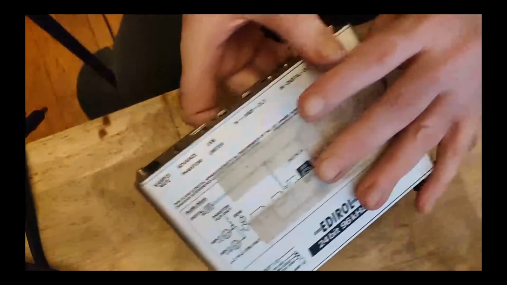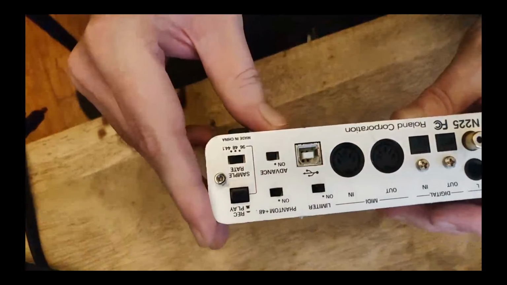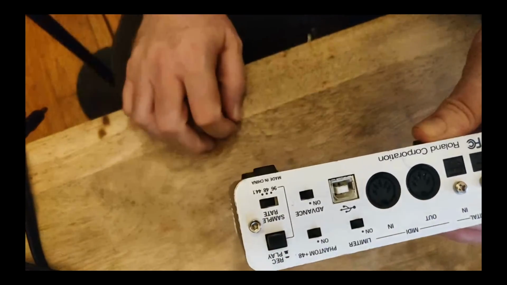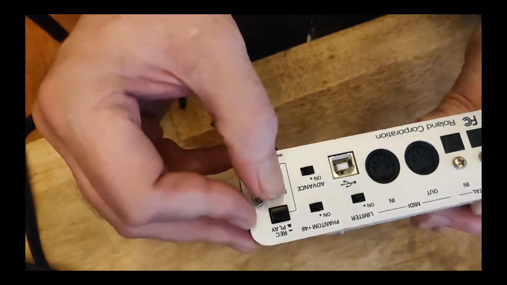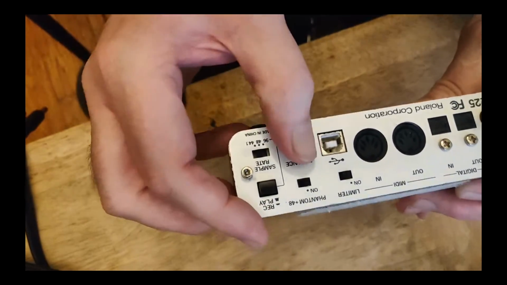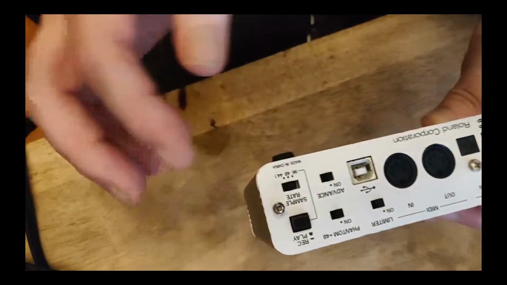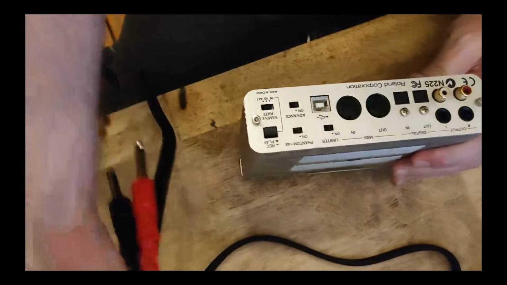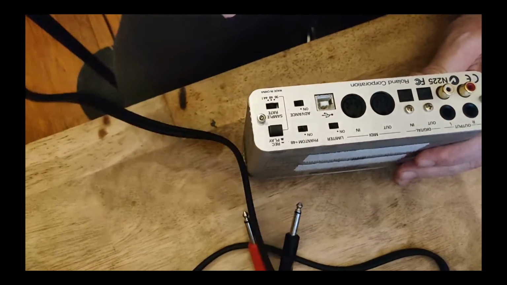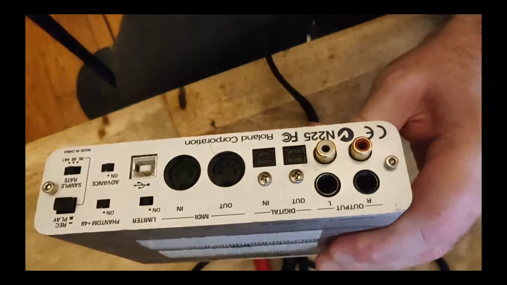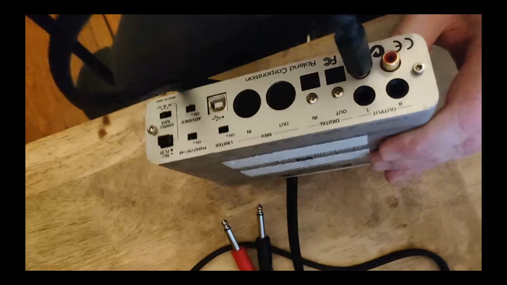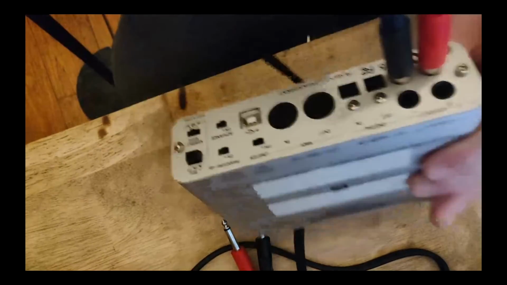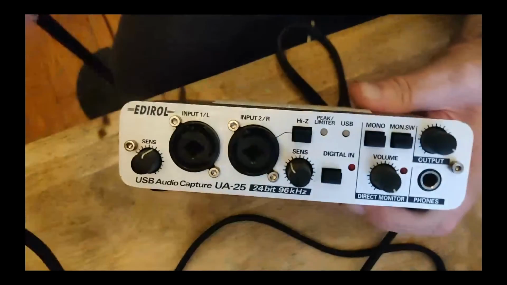This is an Edirol UA25, and in order to put it in 48K mode, I need to set the advance on and set it to 48K, like that. If I don't have the advance on, it's always 44.1. And then in order to loop the output to the input.